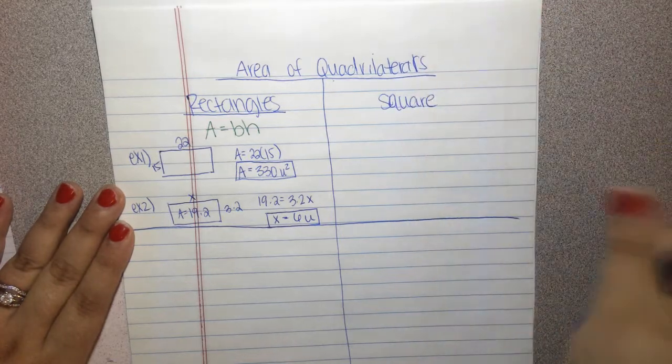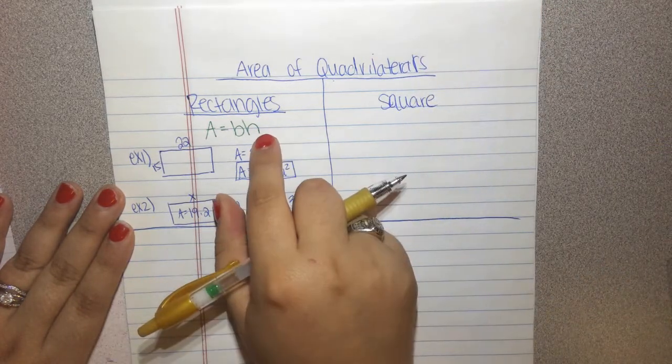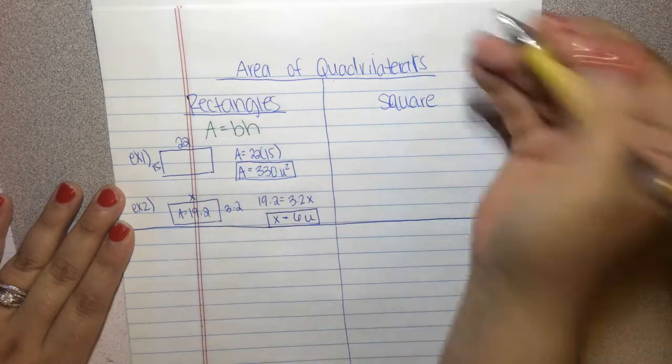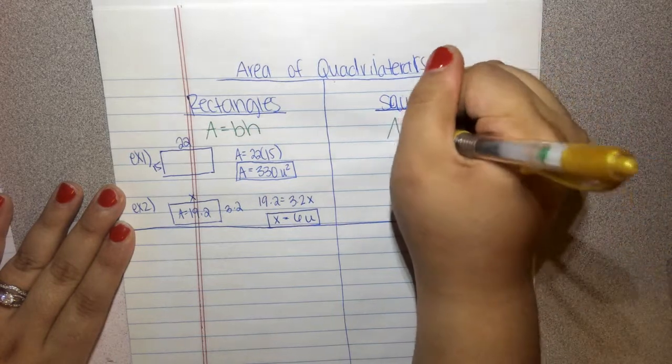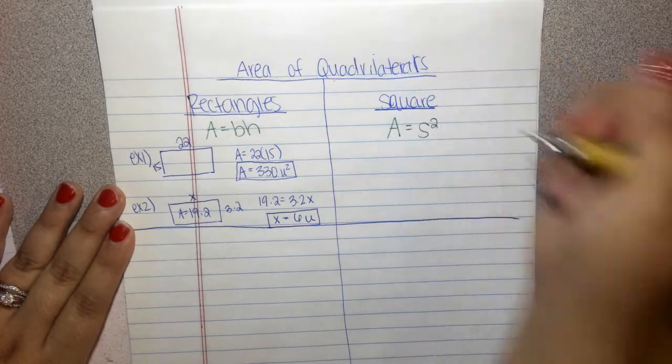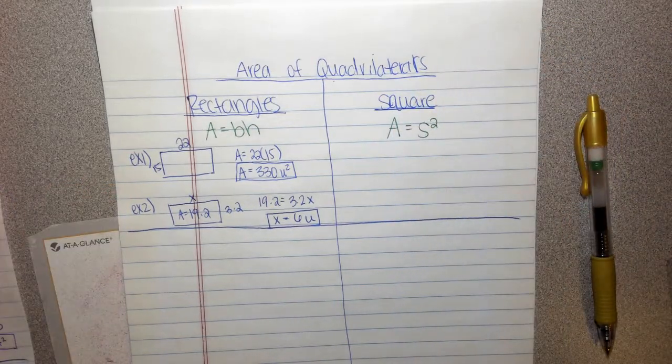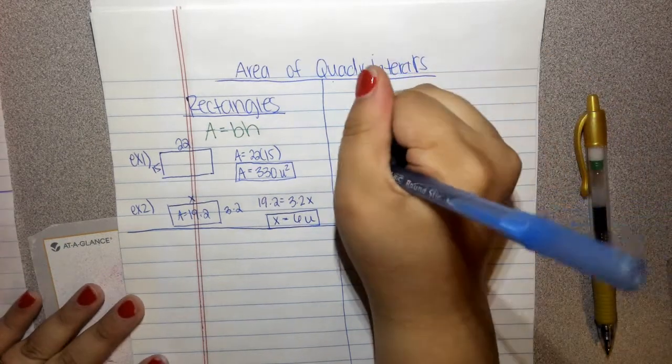Next, we're going to talk about squares. So you could totally use base times height for a square. However, the formal formula is side squared, because if it's a square, then the base and the height are the same.